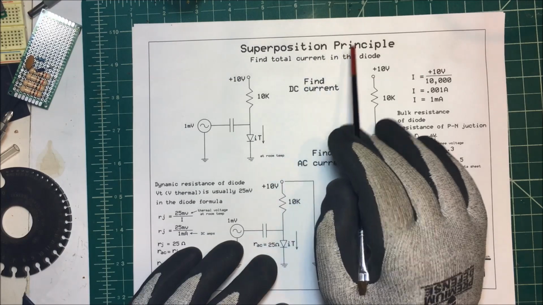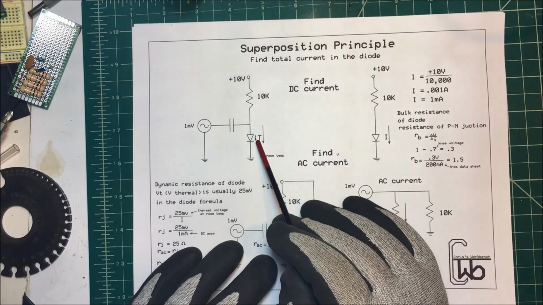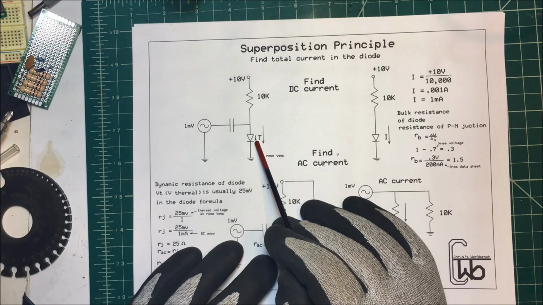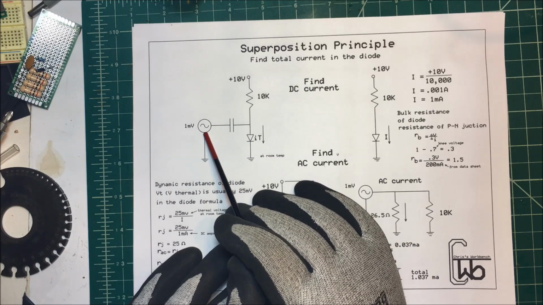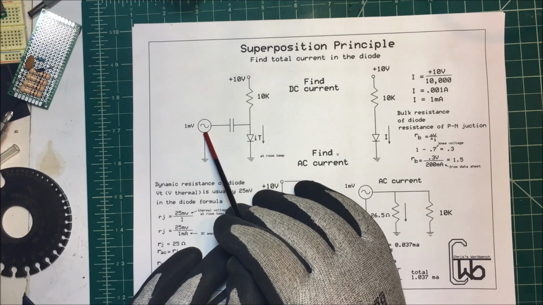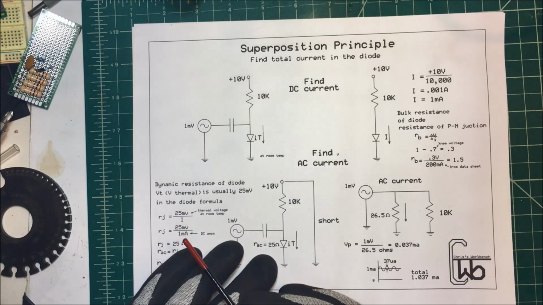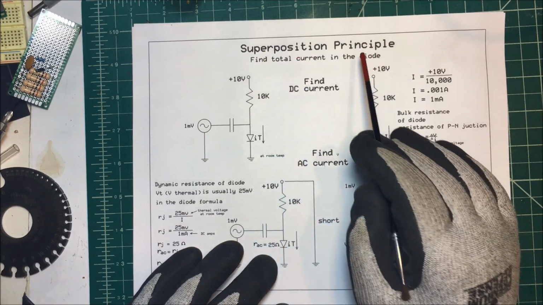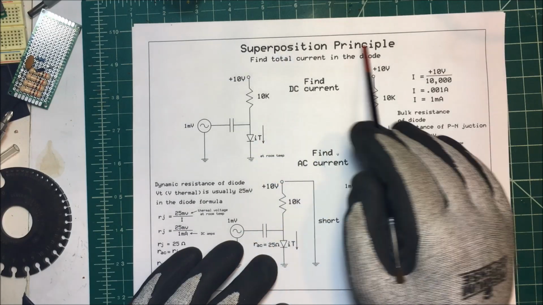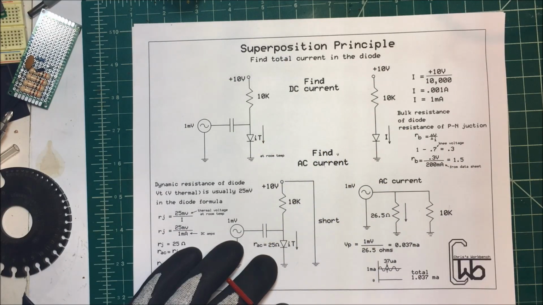Let's talk about the superposition principle. Now, diodes and transistors are nonlinear, but when driven by a small AC signal, they operate over a linear part of their IV characteristic. So we can use the superposition principle or theorem. It's not obvious why it works, but it does, and we use it.